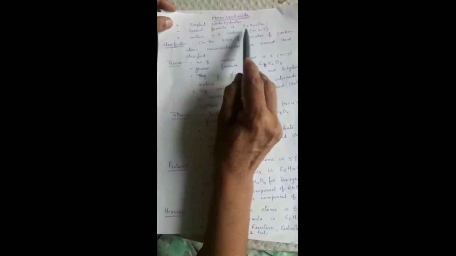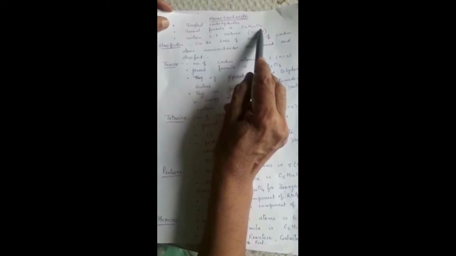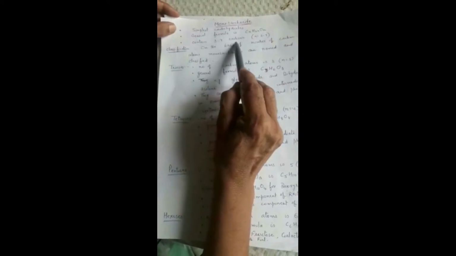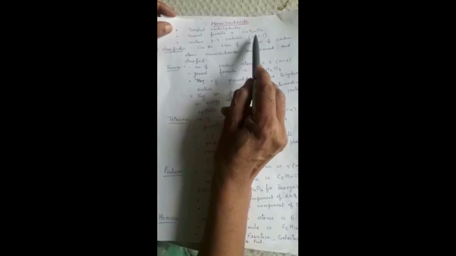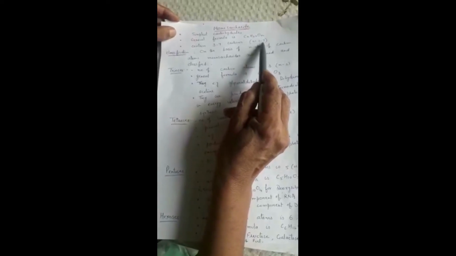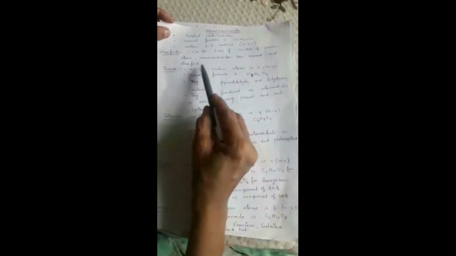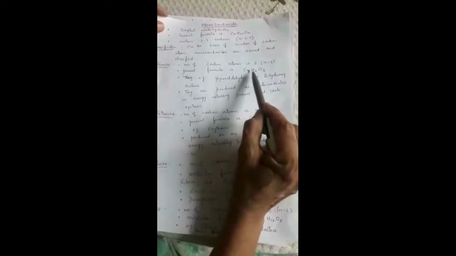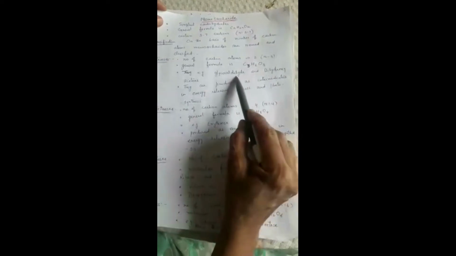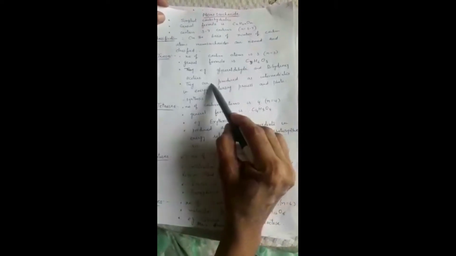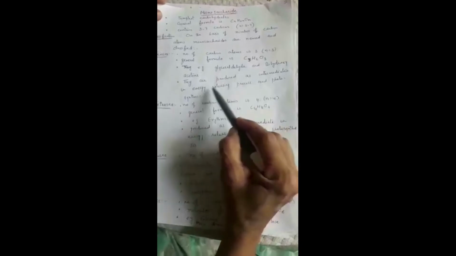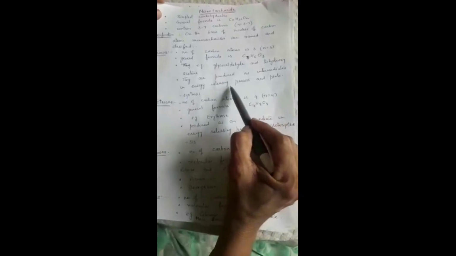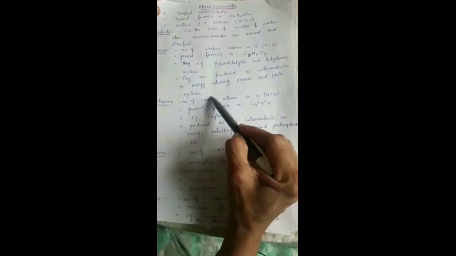Their general formula is CnH2nOn. They contain 3 to 7 carbons, which means the value of n varies from 3 to 7. On this basis, monosaccharides are classified into different categories. The first category is triose. Here the value of n is equal to 3, so naturally the general formula becomes C3H6O3. Examples are glyceraldehyde and dihydroxyacetone. Both of them are produced as intermediates in metabolism, that is the energy releasing process, and photosynthesis.